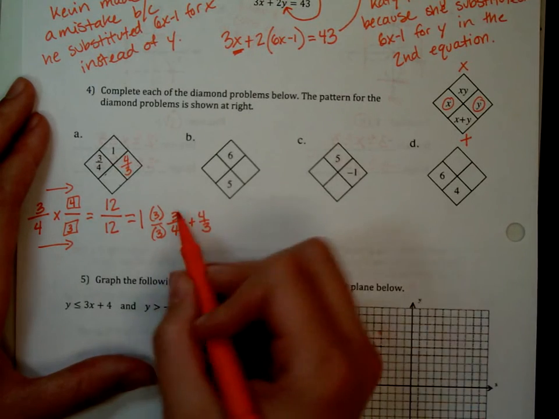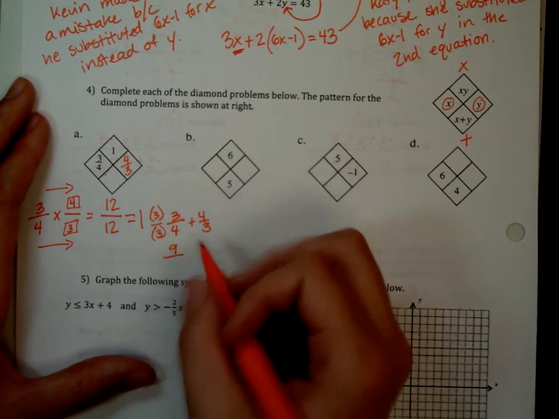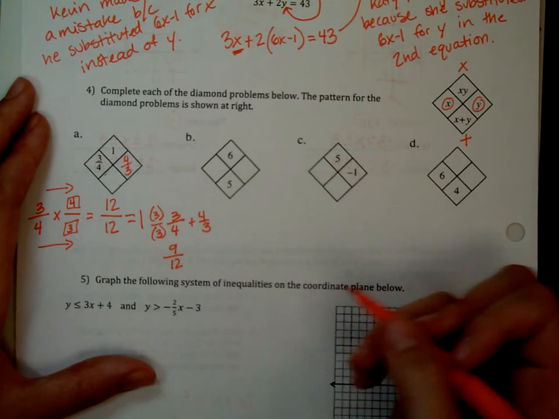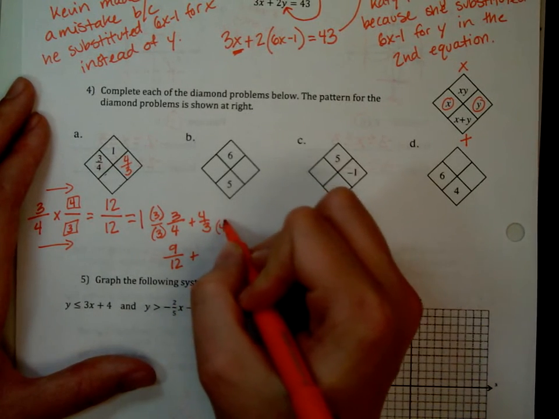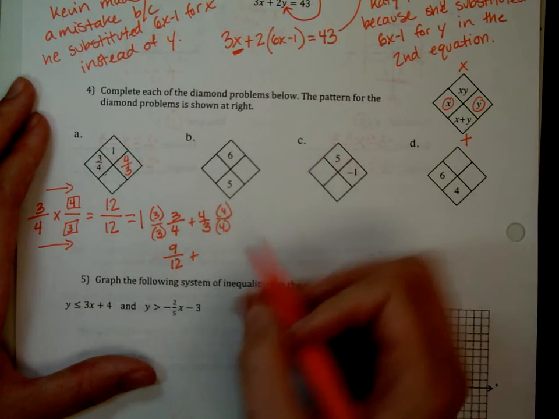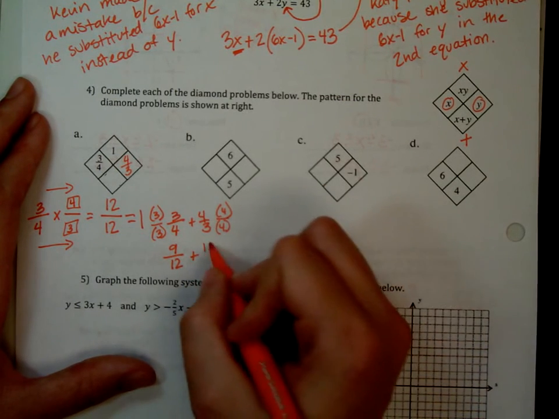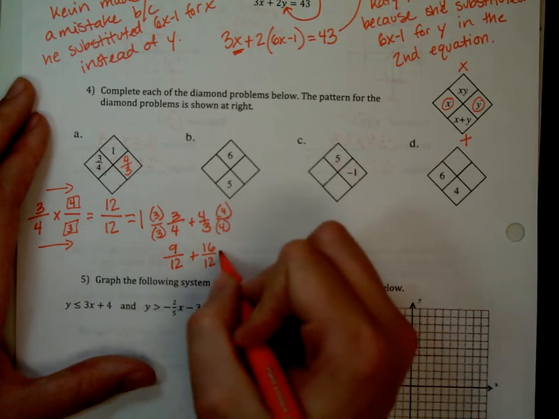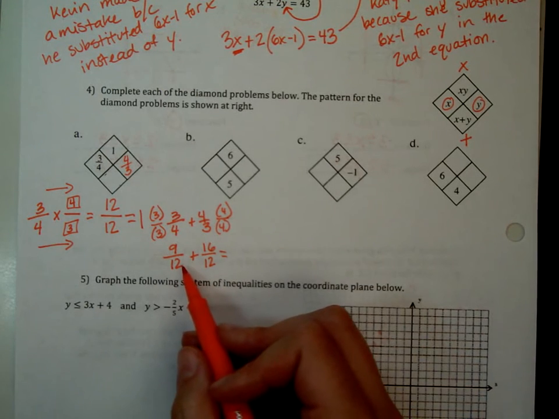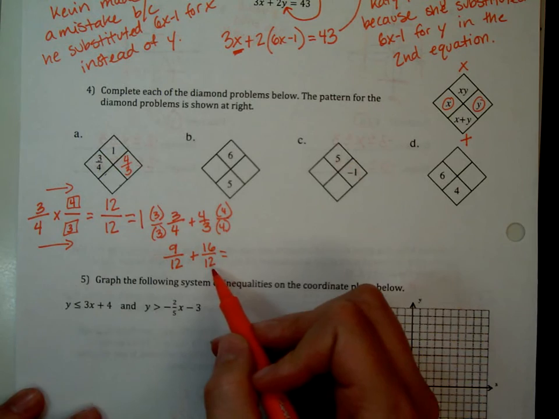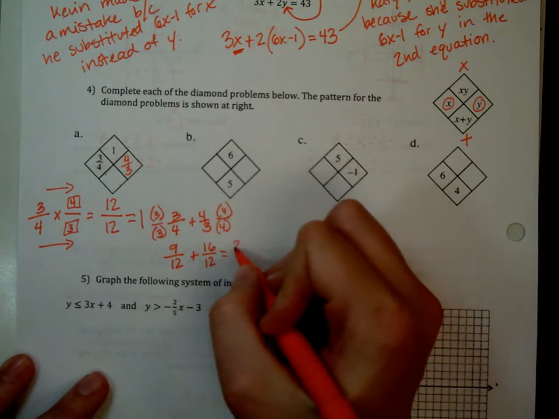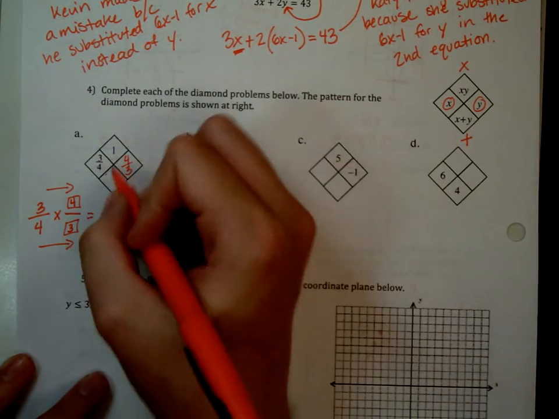3 times 3 is 9. 4 times 3 is 12, so that's 9/12. Plus, here we have to multiply by 4 over 4, which gives 16/12. So now we have the same size pieces. We're in twelfths. We have 9/12 plus 16/12 gives us 25/12.